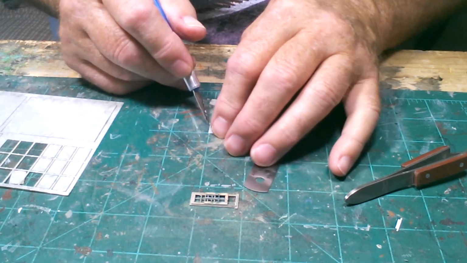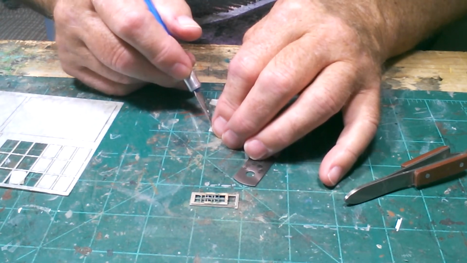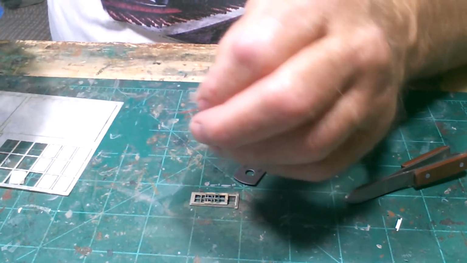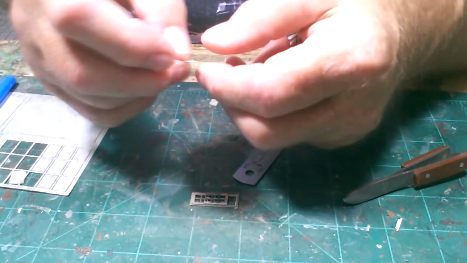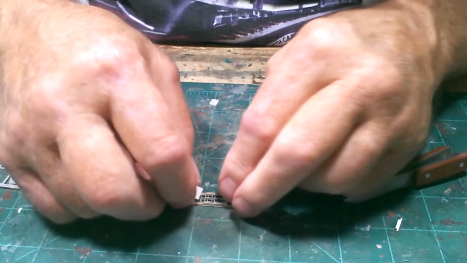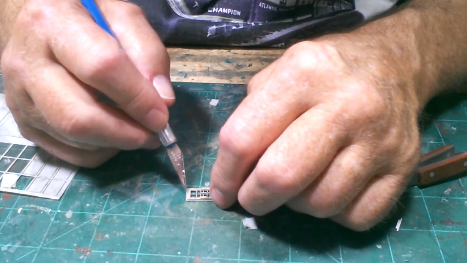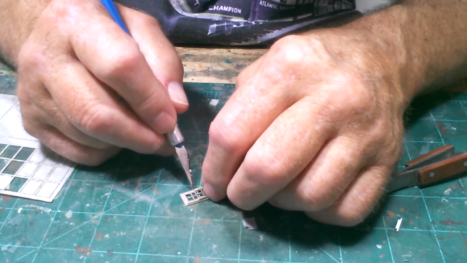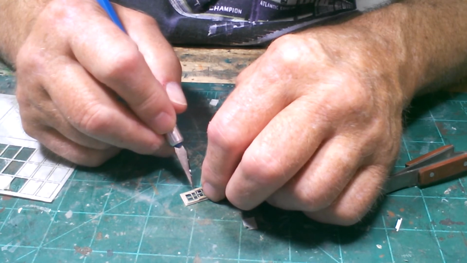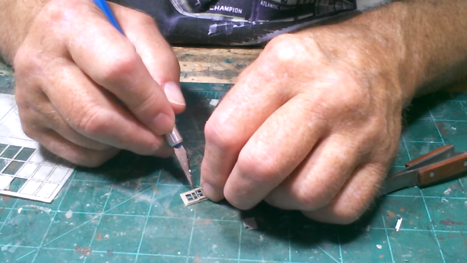Okay, so we'll stick this one on the top. Okay, we're looking good there. Alright, now let's get the backing off of this one.